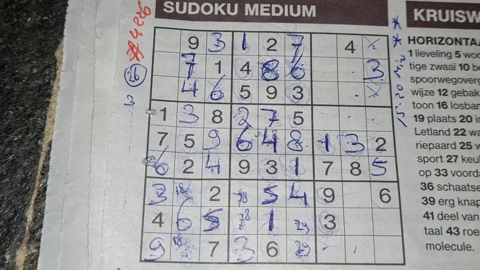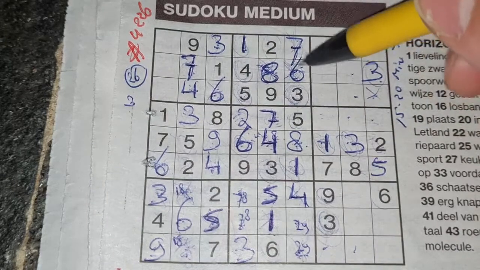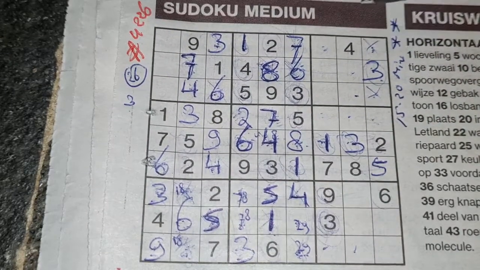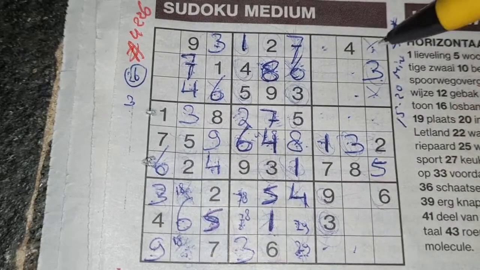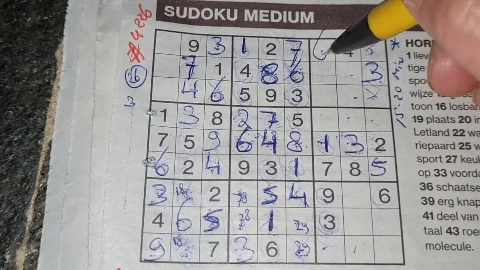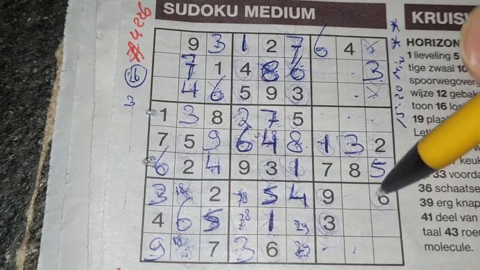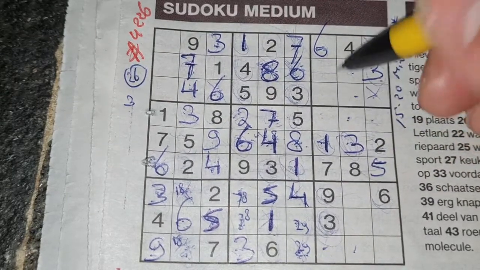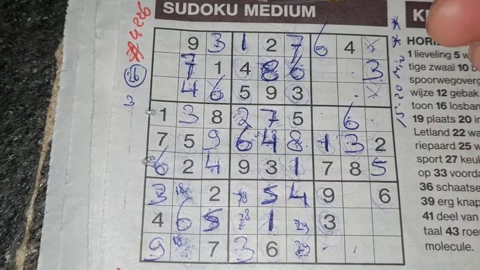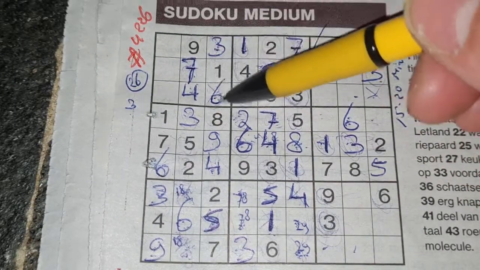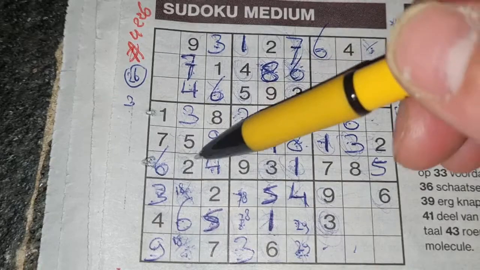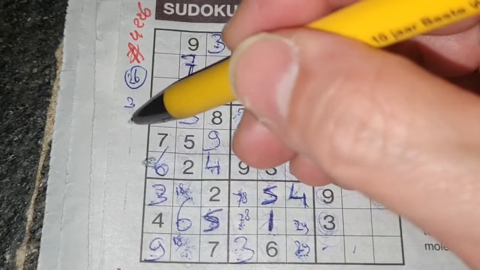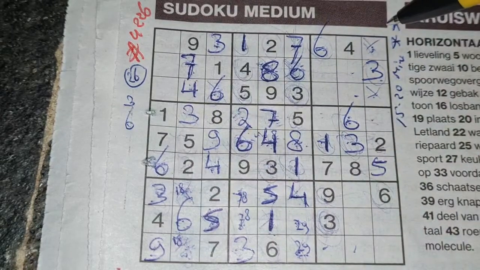How about the 6 in the third row? 6 in the second row. So in the first row, only 2 places left for the 6 should be here or there. We see there 6, no 6 there. 6 should be there. 6 in this column, 6 in the last column. So the column between, the only place left for the 6 should be there. And all the 6s are used. I can see. Digit number 2, number 6.